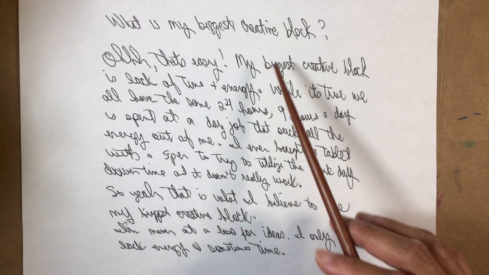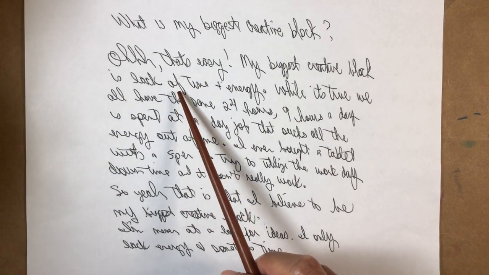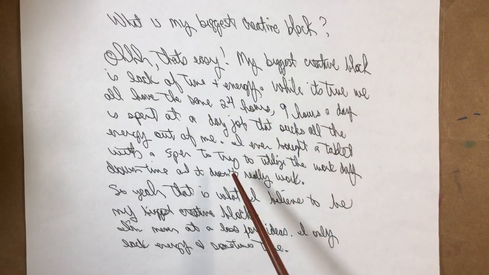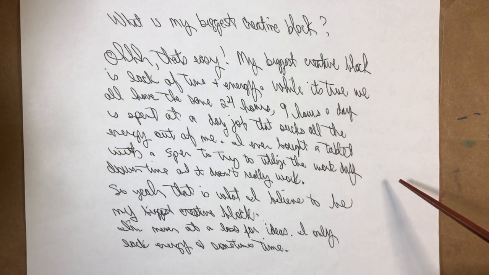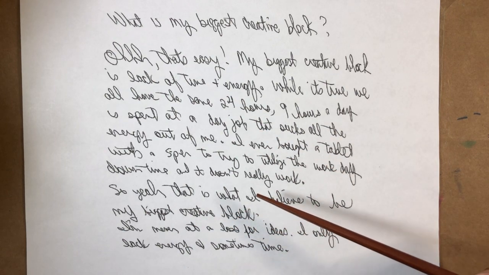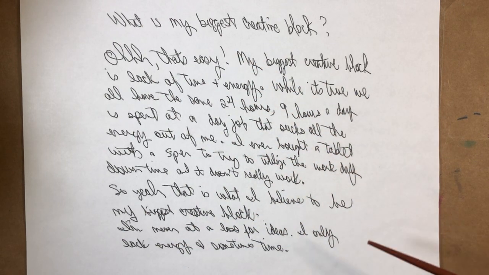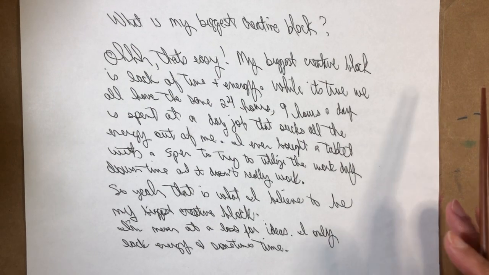So in this case, this creative said, my biggest creative block is lack of time and energy. Then they also say, I'm never at a loss for ideas. I only lack energy and sometimes time. I also want to say before I start that this sample was written by someone who's left-handed. There are some different traits that I see in here that to me I don't weigh as heavily if they are left-handed. I'll just kind of say that for anybody who already knows handwriting analysis.